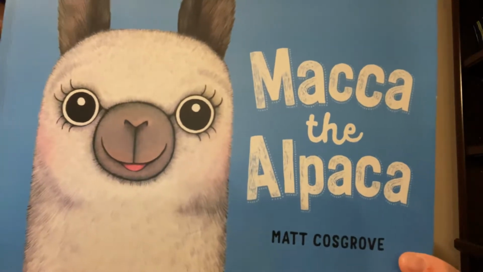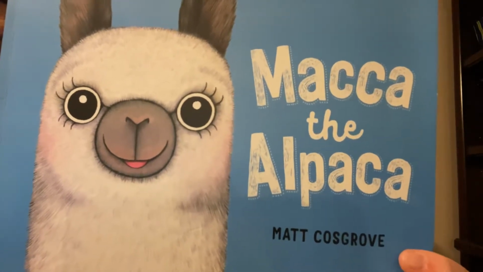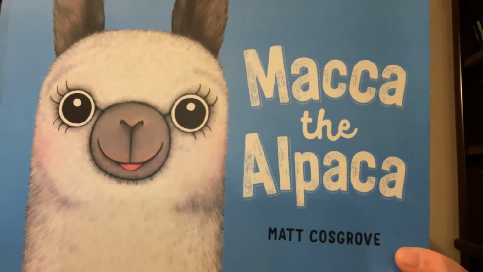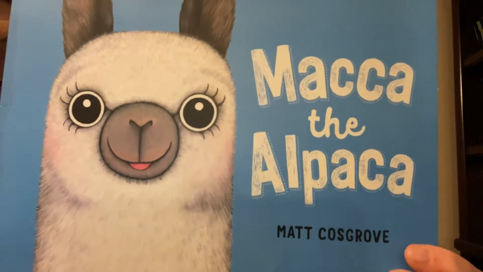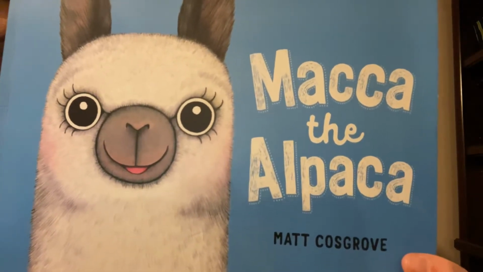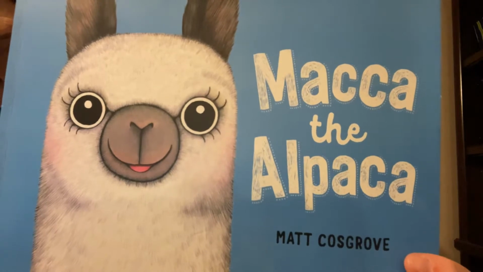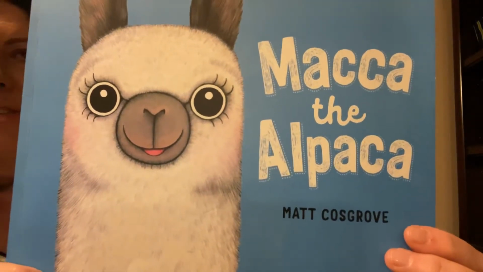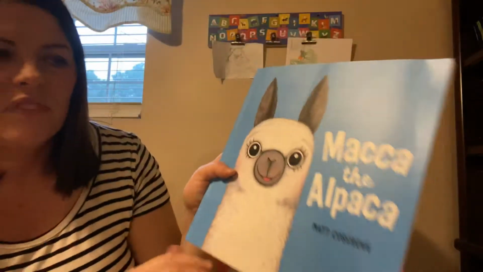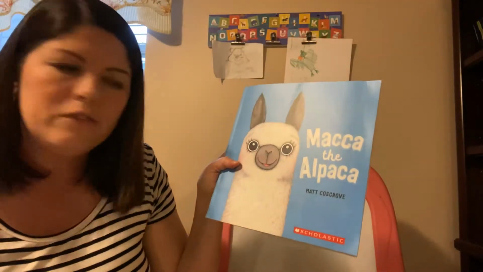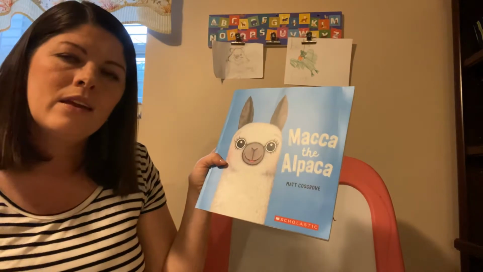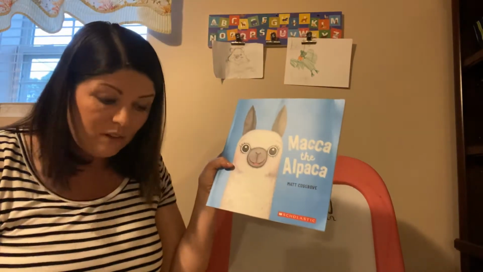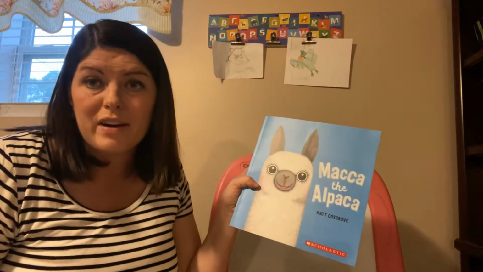If you want to pause it so you can see how to write this, goes right in the title, Macca the Alpaca. Okay, you can also see the author. You don't need to write that. His name is Matt Cosgrove. All right, so make sure you have the title of the story. That's all you need to have right now.